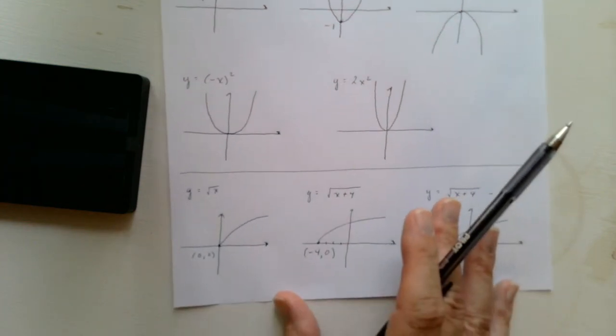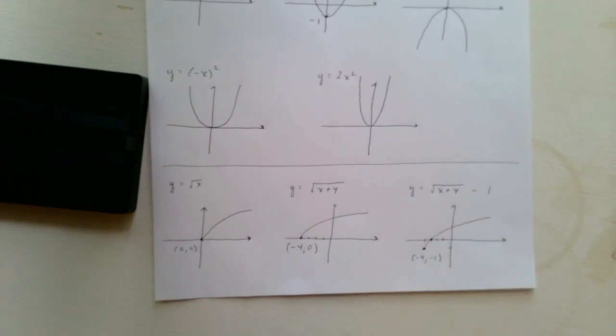Another example is if we start with a square root function, and if we replace the x with x plus 4, well, again, you can see that this has the effect of shifting it along to the left 4 units, because in fact, even if you didn't see the graph, you could check that the domain is going to be all numbers greater than or equal to negative 4.